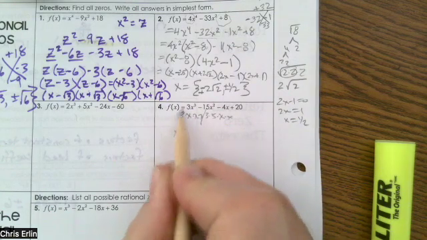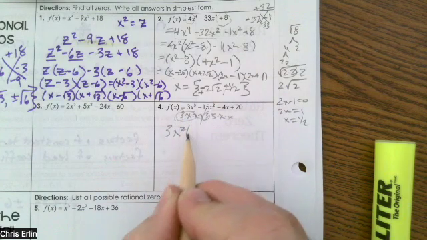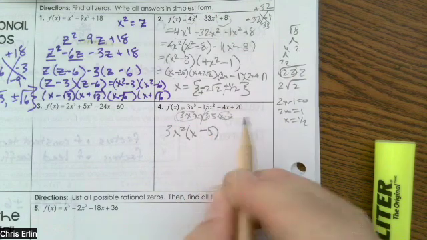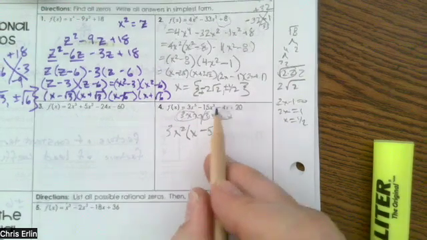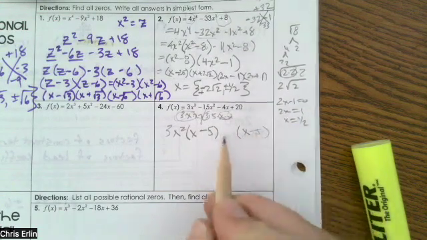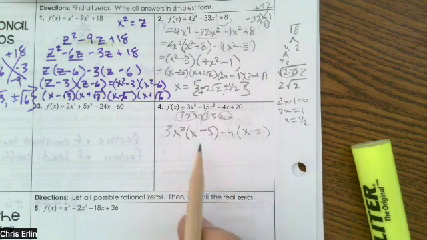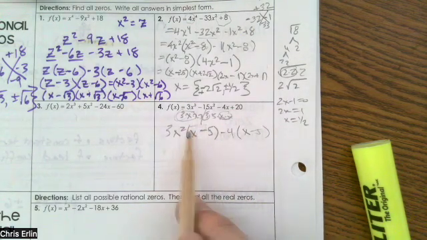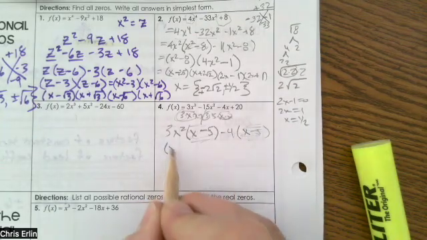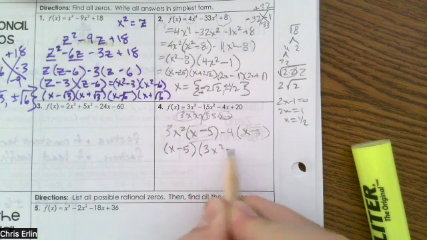X squared and 3. And so when I pull out the 3x squared, here I'm left with x. Here I'm left with minus 5. And now if this works with factor by grouping, I should be able to find the same thing inside here, x minus 5. What could I pull out to make that work? Negative 4, good. And now again, I look at this and say, okay, there's an x minus 5 in this term, and there's an x minus 5 in this term, so I can pull that out. That's common. And what I'm left with then is 3x squared minus 4.